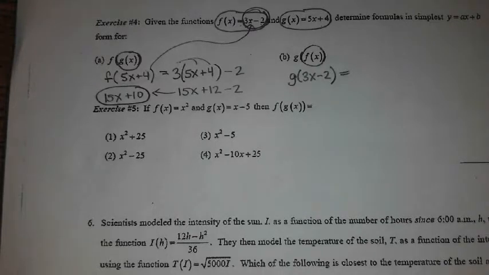3, hold up your answer. 1, 2, 3. Well, most people are picking 4. Well, that's good, because that's the right answer. So for those of you who didn't get 4, let's make sure we see why.